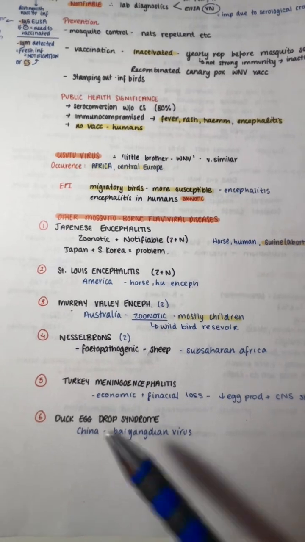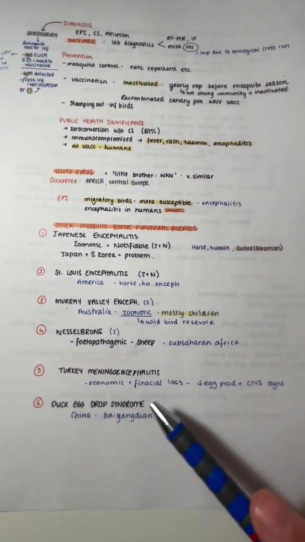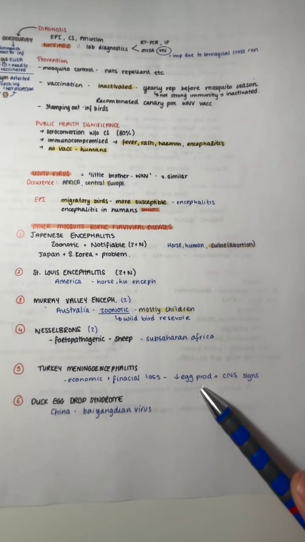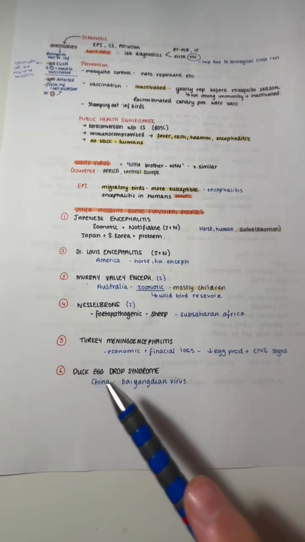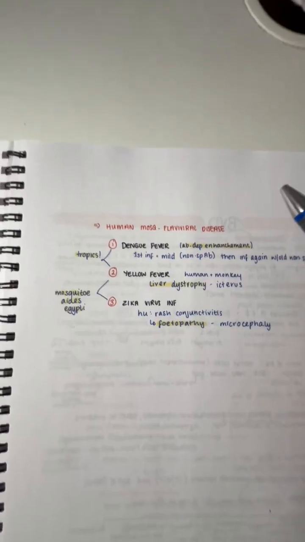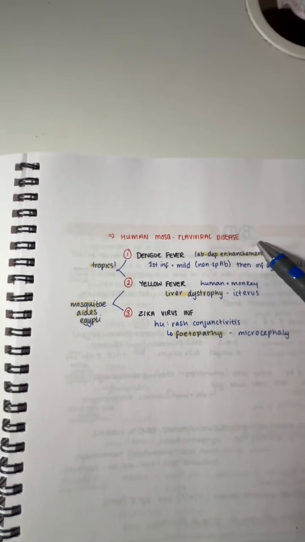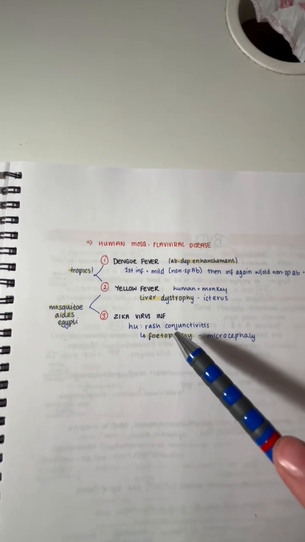Another disease is Turkey meningoencephalitis. It causes economic and financial loss by decreased egg production and central nervous system signs. The next disease is duck egg drop syndrome. It's found in China, caused by the Baiyangdian virus. And the human mosquito flaviviral diseases are dengue virus, yellow fever, and Zika virus infection.